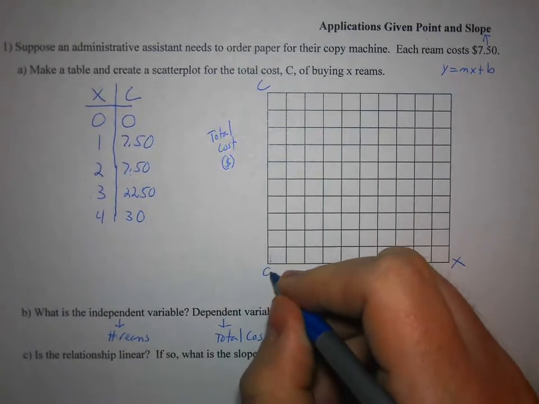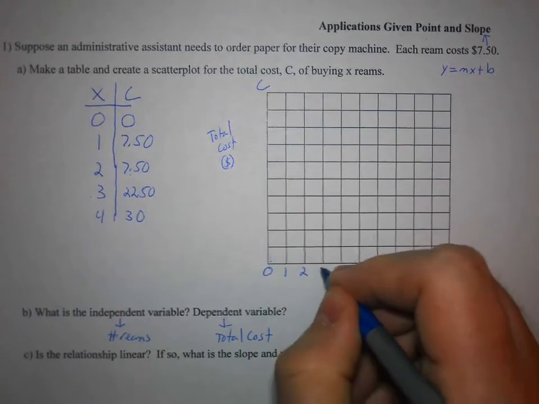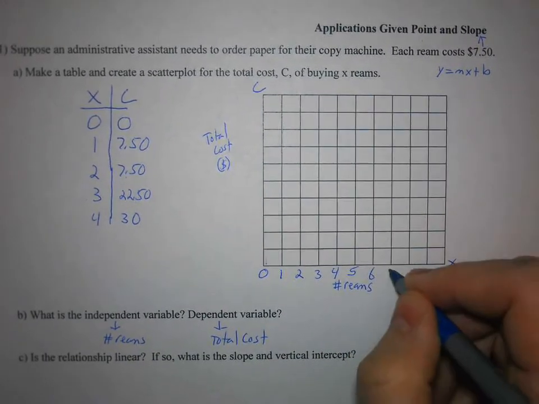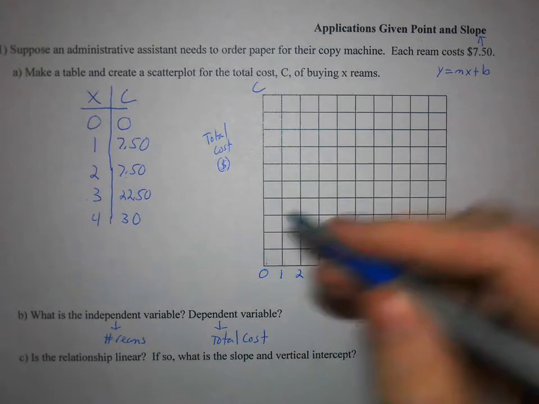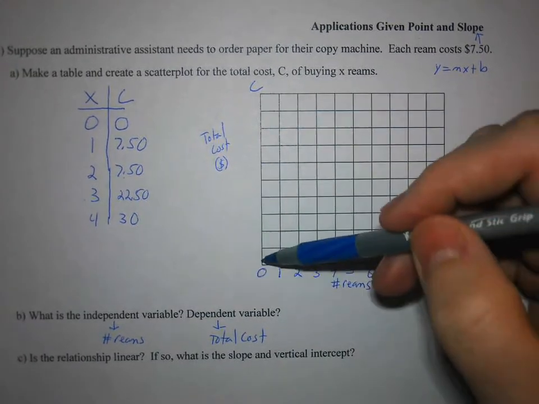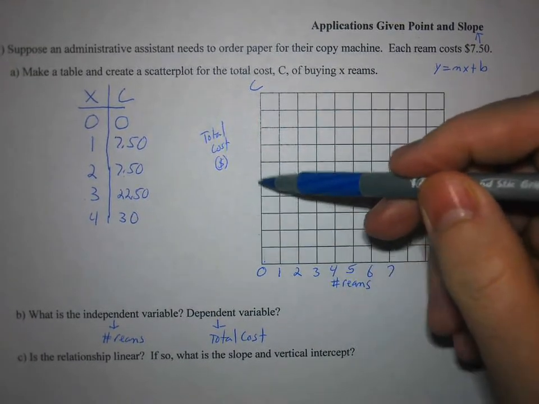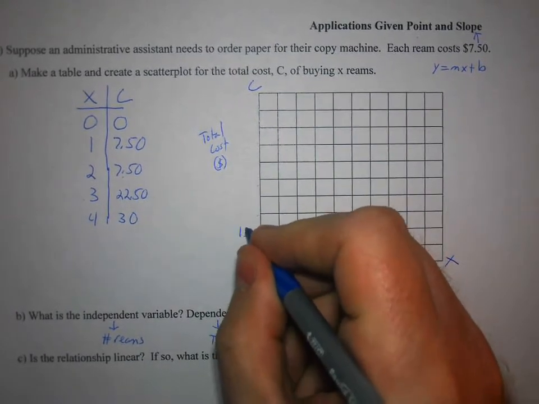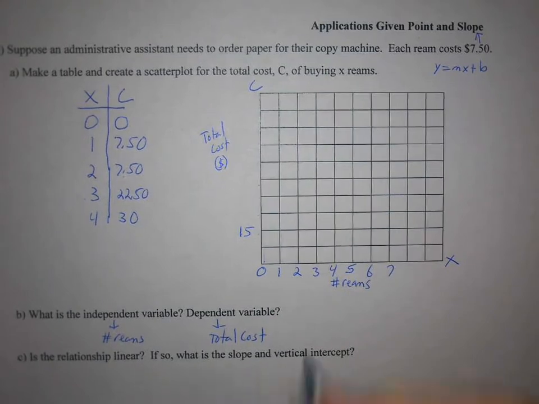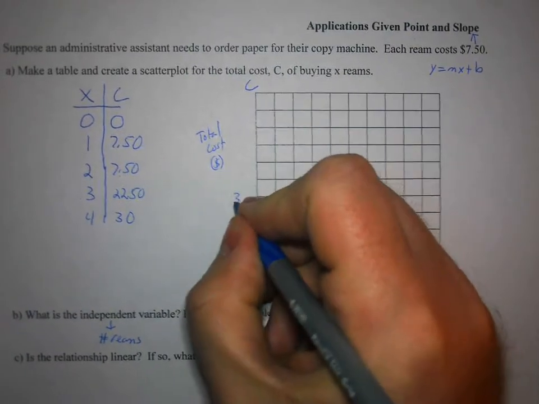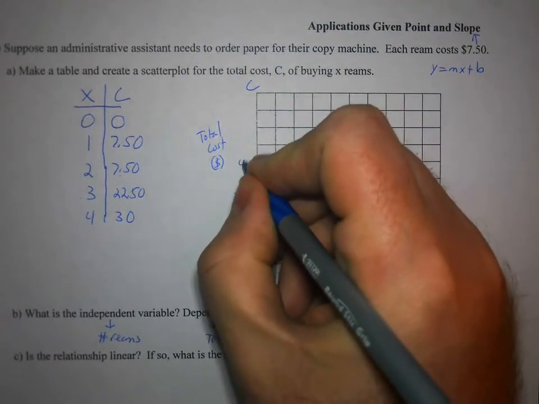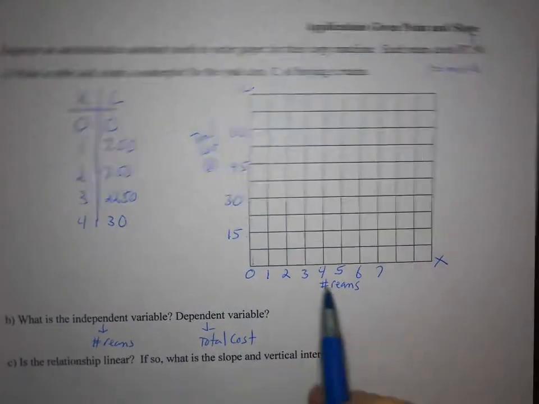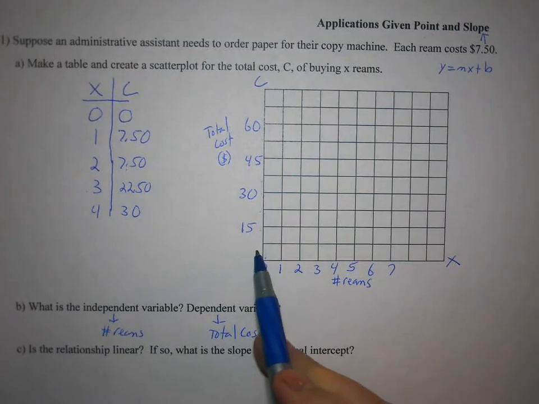So we can start at 0 and let each tick mark represent 1 ream of paper. And then the total cost, well, if we let each tick mark represent $7.50, that second tick mark would be $15. If we skip 1, the next one will be 30, and then 45, and so on. So every tick mark going up the side represents $7.50.